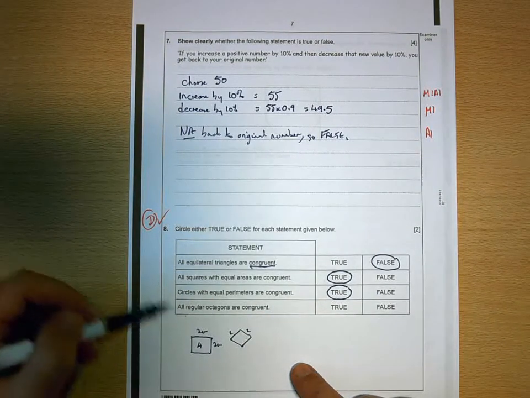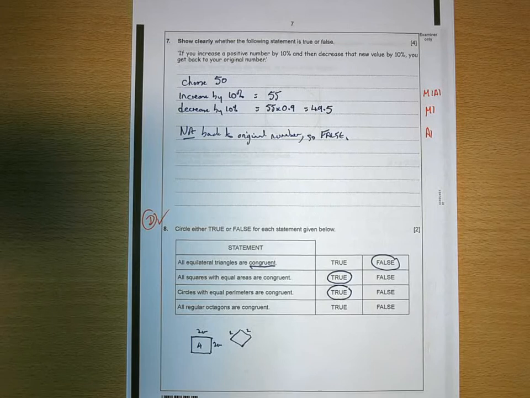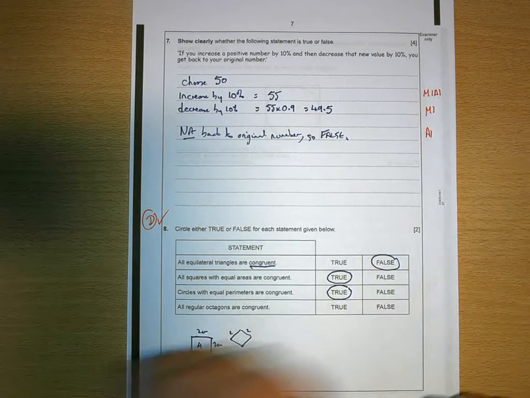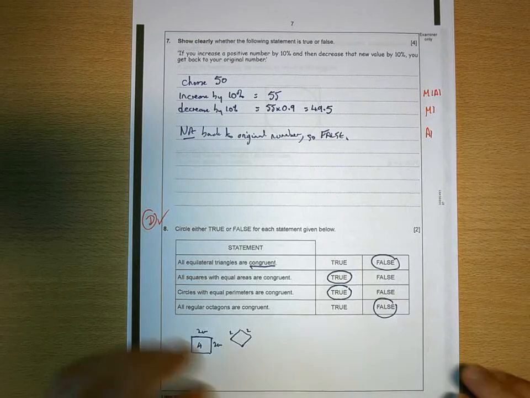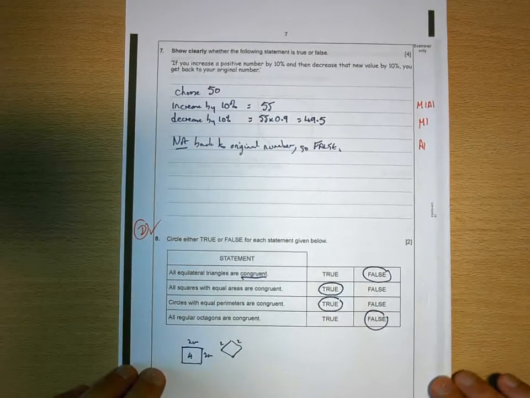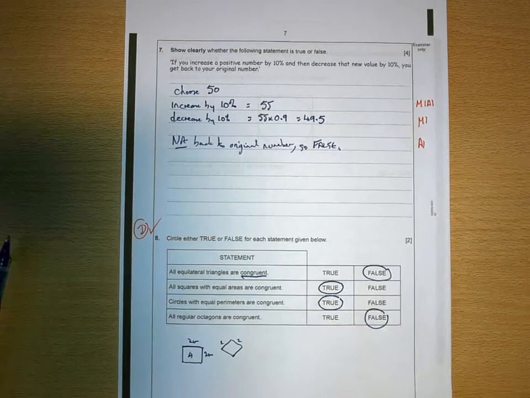Whereas for regular octagons, that's the same situation as with equilateral triangles. They'll all have the same shape, but the lengths of their sides could be different. So 2 marks for them all correct, 1 mark for 3 of them correct, no marks if you get fewer than 3 right.